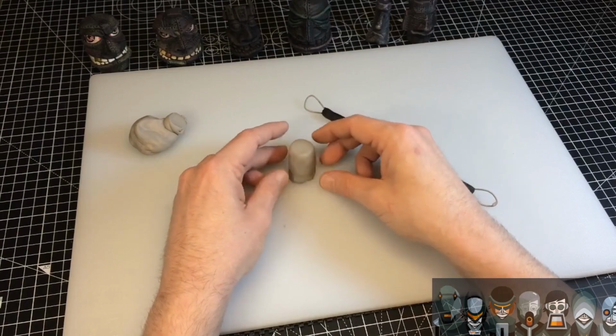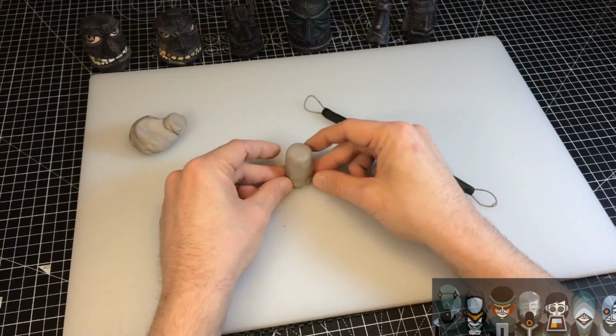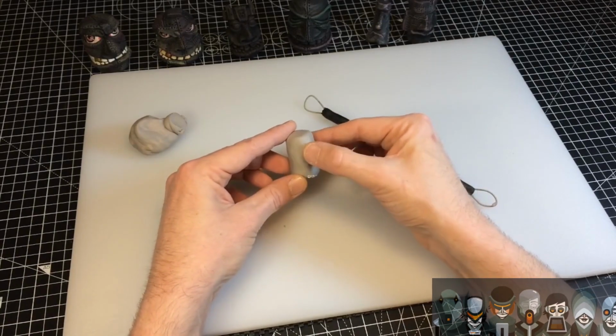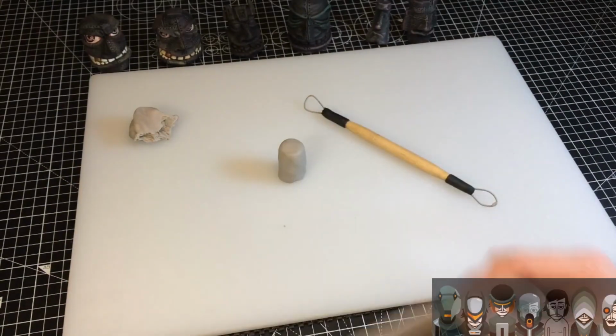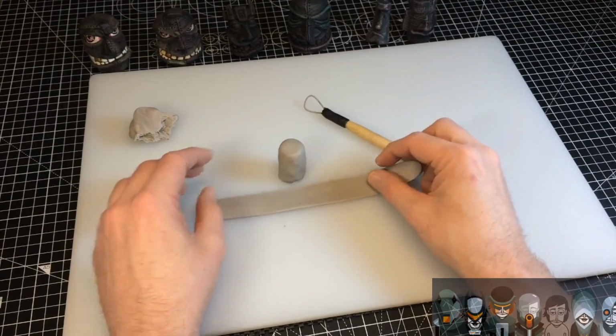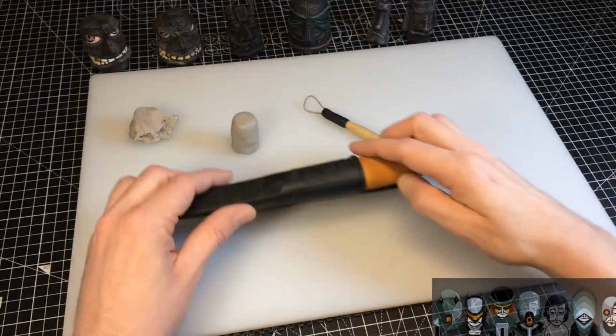And yeah, I'm pretty much here choosing which side I'm going to have facing forward. It doesn't really matter that much, but I try to get it so it's leaning backwards a wee bit, so he'll be facing upwards when he's finished. But it's nothing that you can't fix later on down the line.